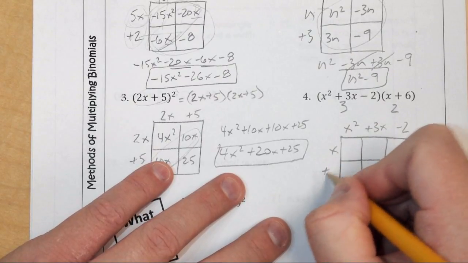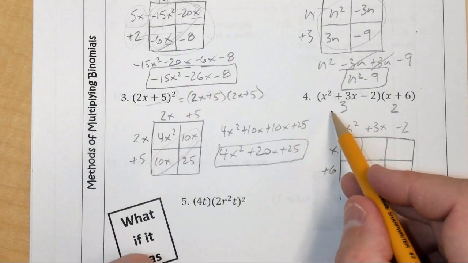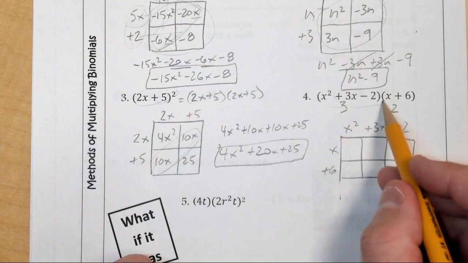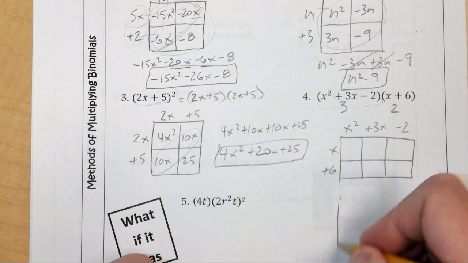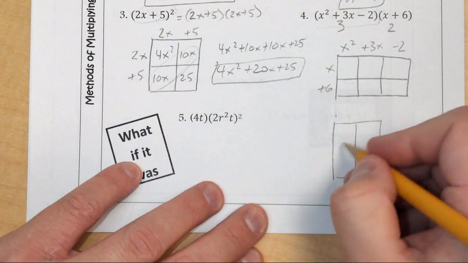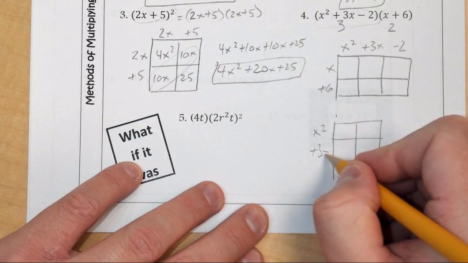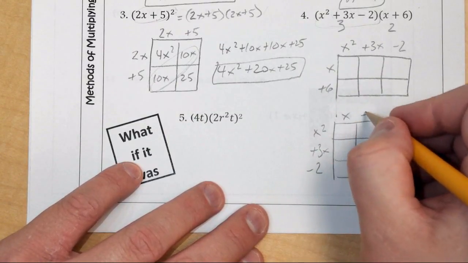And then x plus 6. And the idea is, it doesn't really matter where you put each one of these. So I could have put 3 rows, and I could have put x squared plus 3x minus 2, and I could have put an x plus 6 here.